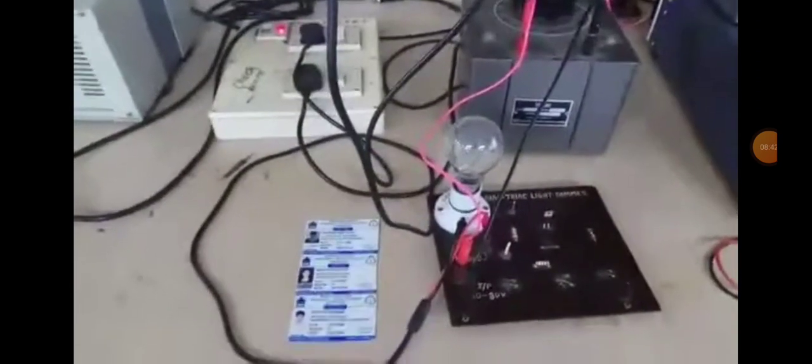The aim of our experiment is this: along with the use of a diac and triac in one single circuit, we'll try to change the intensity of the bulb along with the change in the value of the potentiometer, and we'll change the firing angle of the triac, which we'll see on the CRO. As we can see, we have given a 230 volts AC supply. Accordingly, we'll change the value of the potentiometer, observe the readings on the CRO, and see the change in intensity of the bulb.